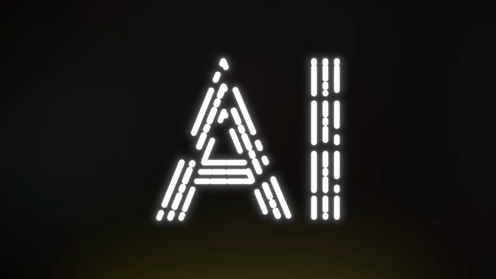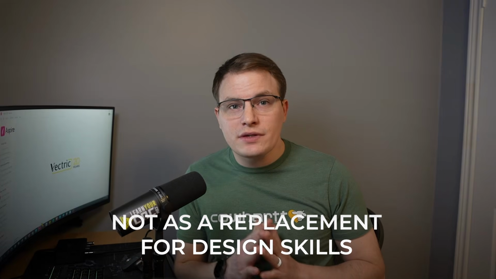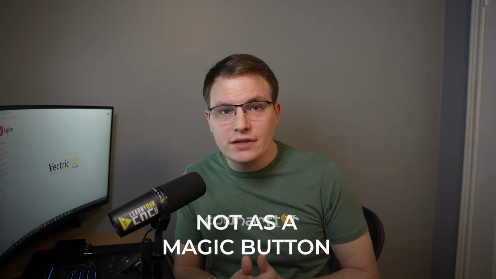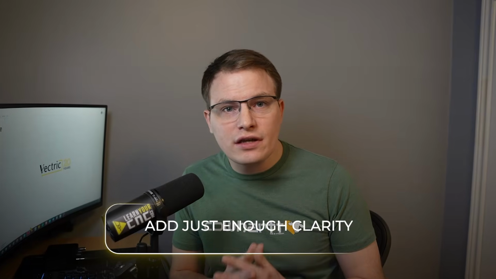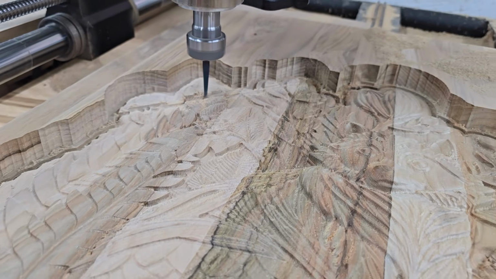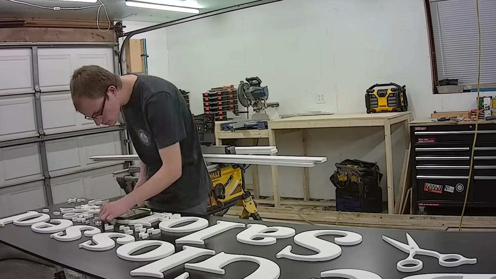This is the gap I've been paying a lot of attention to lately. The space between I want to make something and confidently opening up your CNC software, knowing what you're building. And this is where AI has been surprisingly helpful. Not as a replacement for design skills, not as a magic button, but as a way to get unstuck at the idea stage, to brainstorm, to explore concepts, to add just enough clarity so you're not starting from a blank screen every single time. When that part gets easier, something interesting happens. Projects get finished, creativity feels fun again, and you spend more time making instead of staring at your screen.